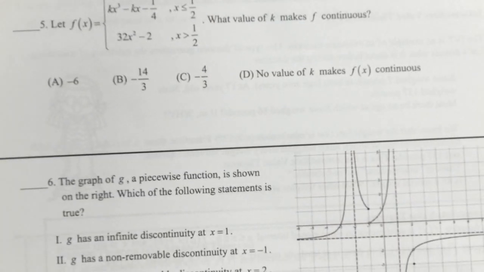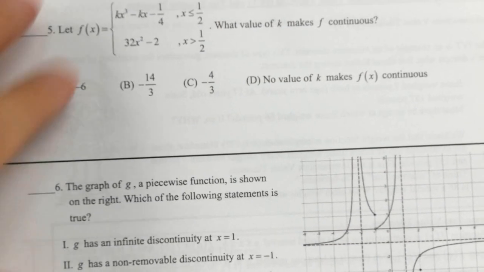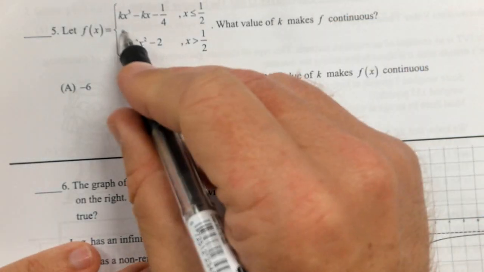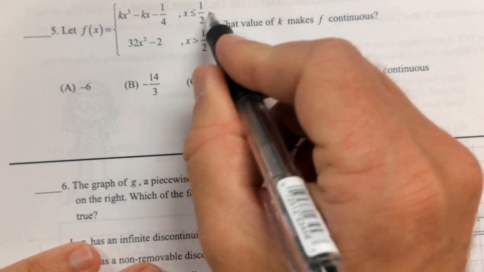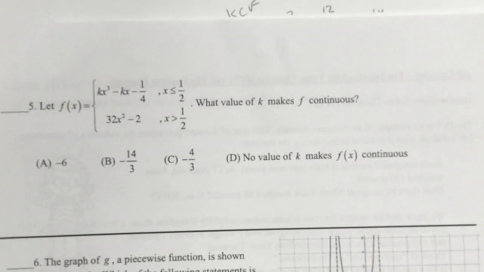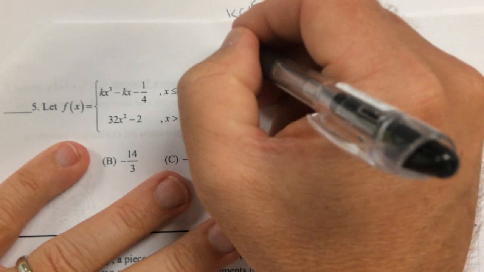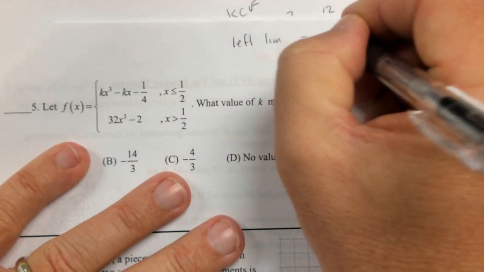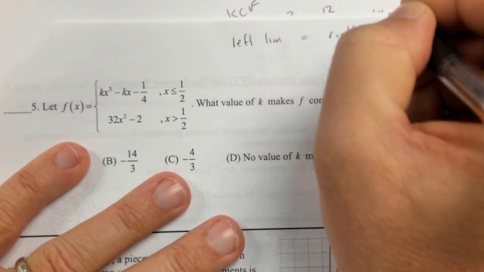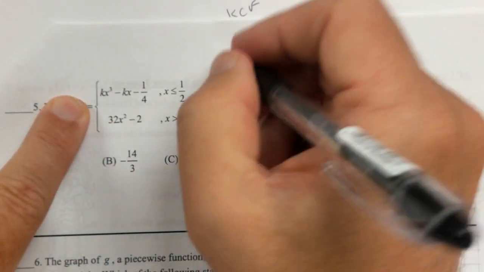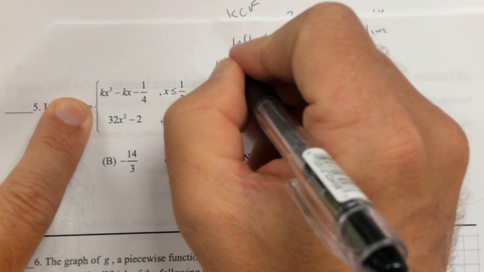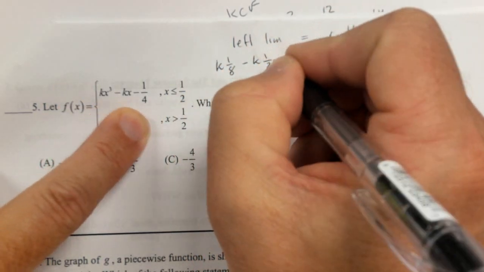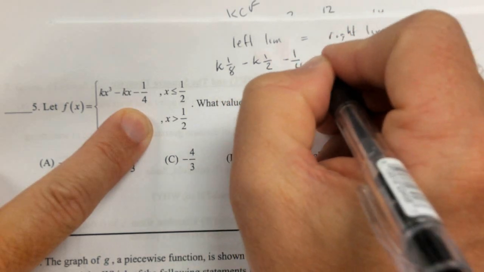All right, a couple more practice problems. This one's kind of the same. What value of k makes f continuous? Well, that means plug in 1/2 and force them to be equal at 1/2. So left limit equals right limit at 1/2. This is going to be yuck. K times 1/8 minus k times 1/2 minus 1/4.